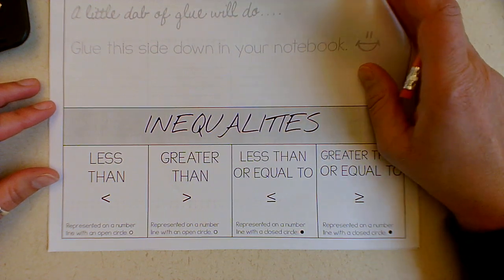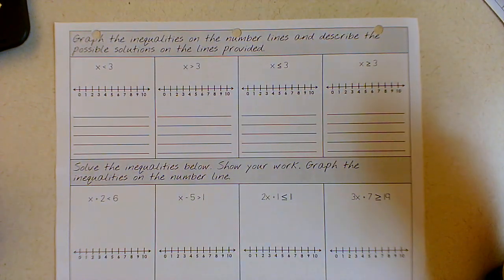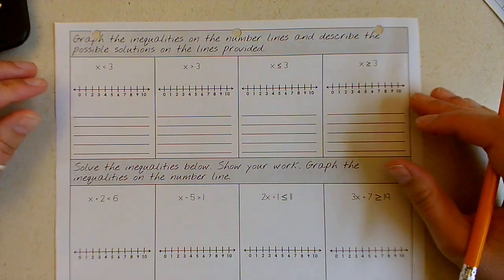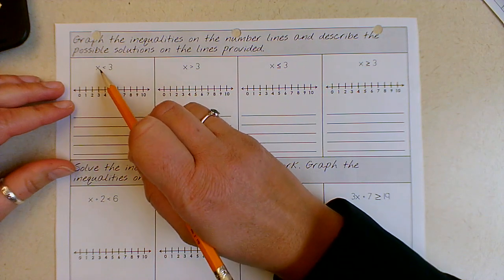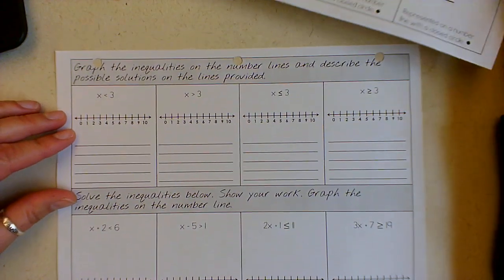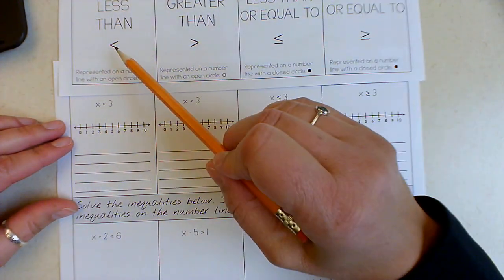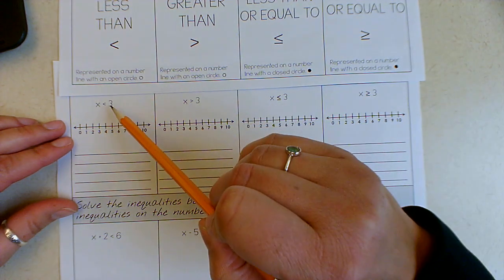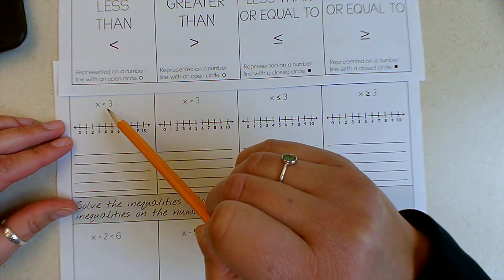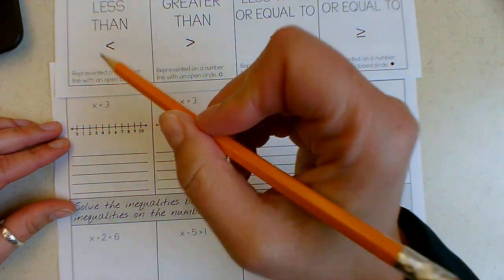Okay, let's get to what a solution looks like in graphing. Here we have graphing the inequalities on the number line and describing the possible solutions on the lines provided. So as you will notice right here, we have x is less than 3. So this is the less than symbol. This means that it can be less than 3. It cannot be 3, it can't be 4, it has to be less than. So that's why we use an open circle.